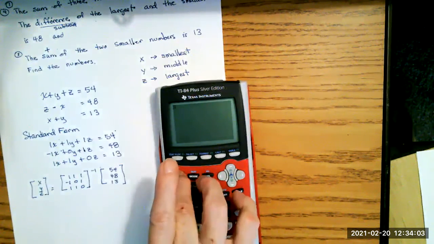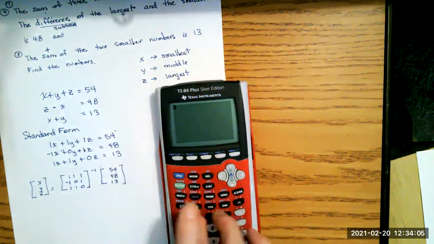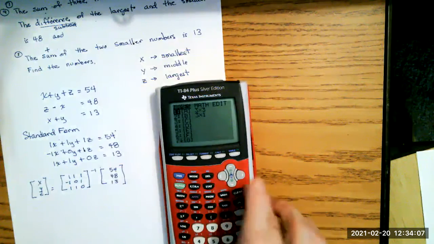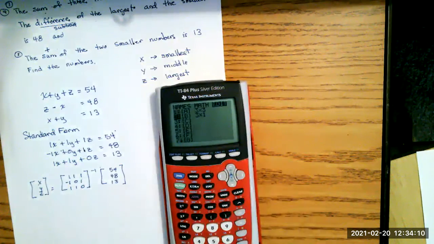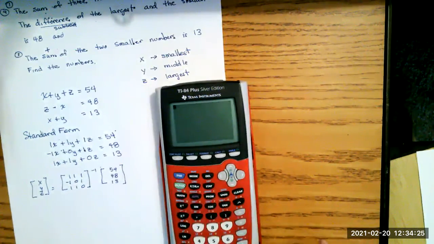Now I want to put matrix B in. Second, matrix, over to edit, and down to B. I already have a 3 by 1 in there. All I have to do is put my numbers, 54, 48, 13. Don't forget to enter on the last one. Now second and quit. Now I'm ready to do it.